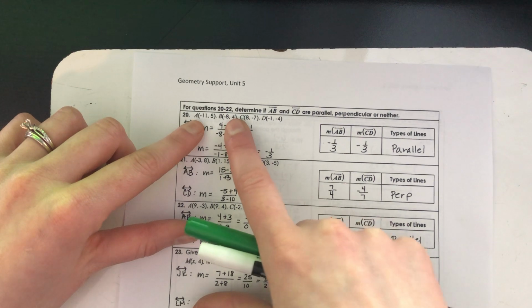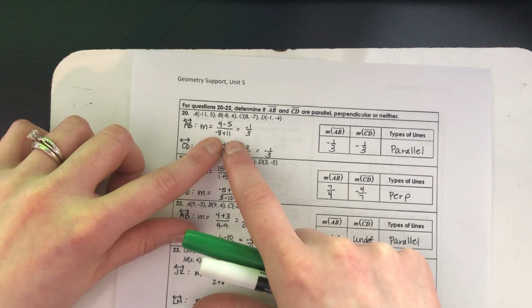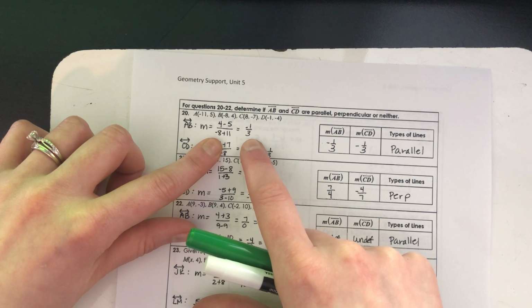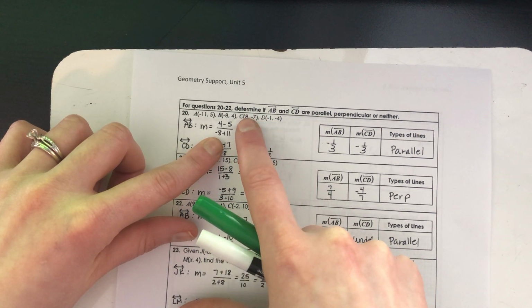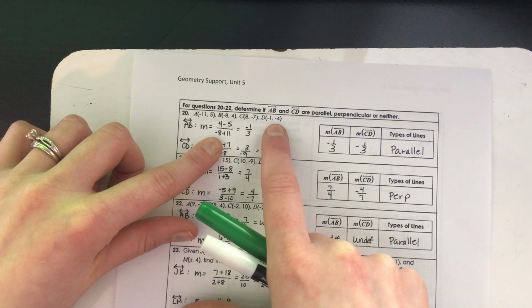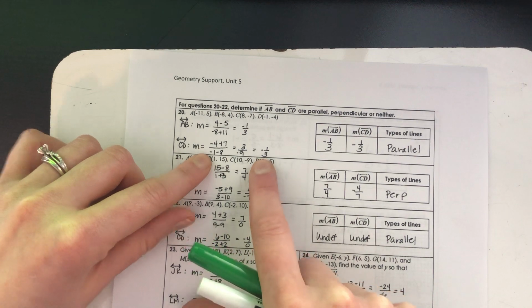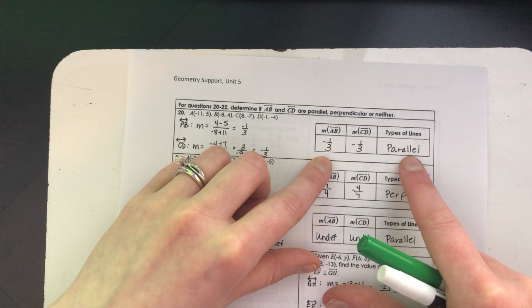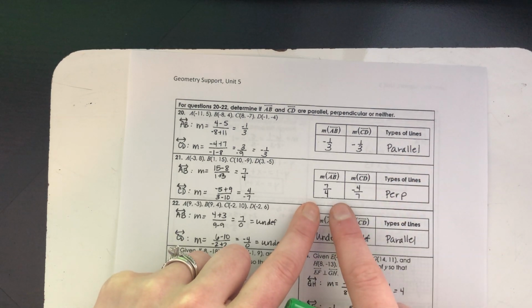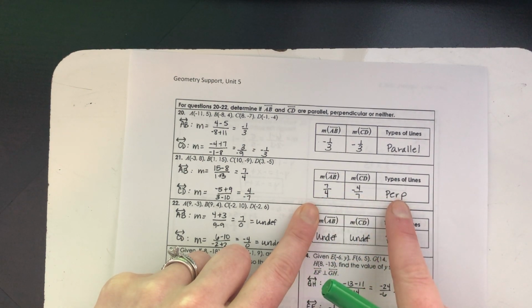Remember, label your x1, y1, x2, y2. Plug it in and simplify. Do the same for line CD. CD we'll call x1, y1, x2, y2. Plug it into the slope formula and simplify. Then we see that both slopes are exactly the same, so parallel. If we do the same in 21, notice that they are flipped and change signs. It's the reciprocal and negative. They're perpendicular lines.